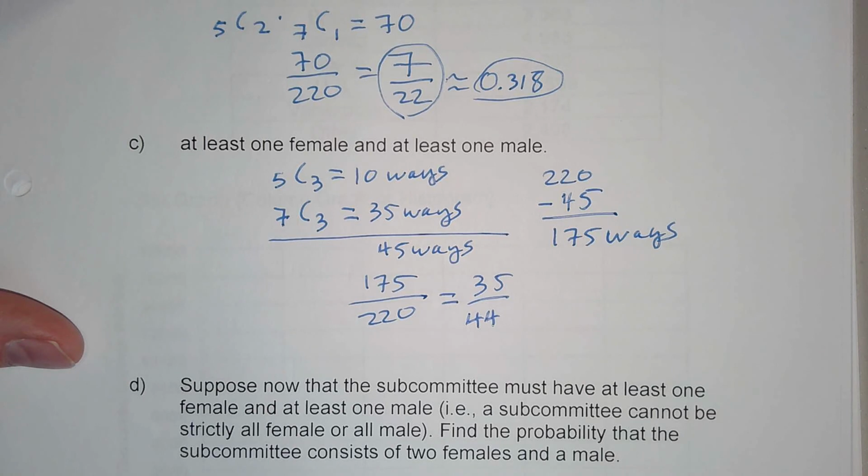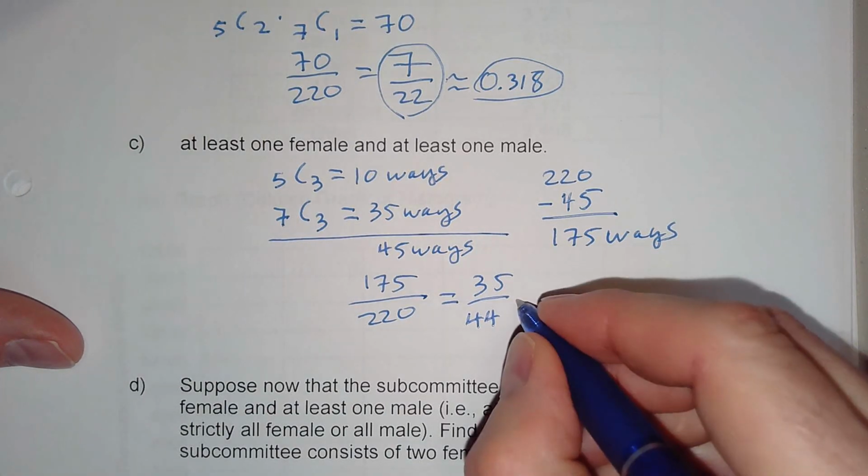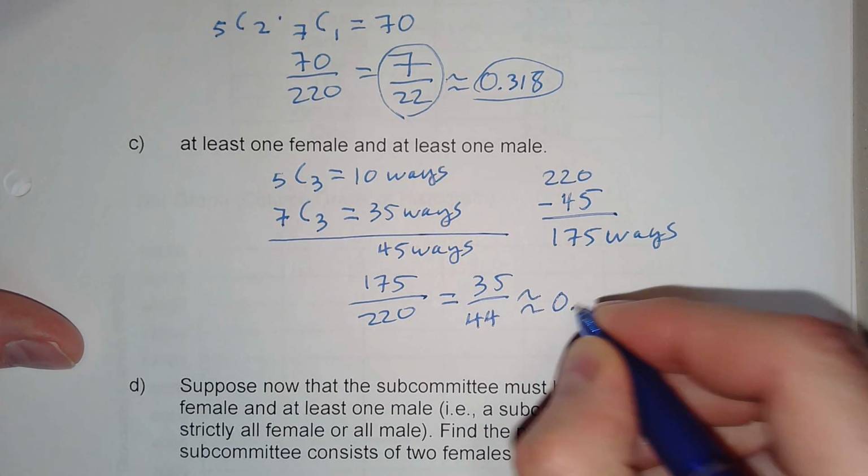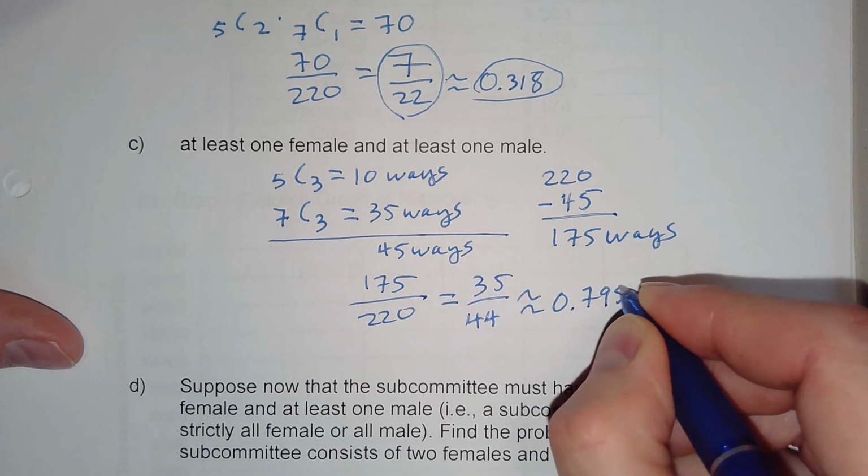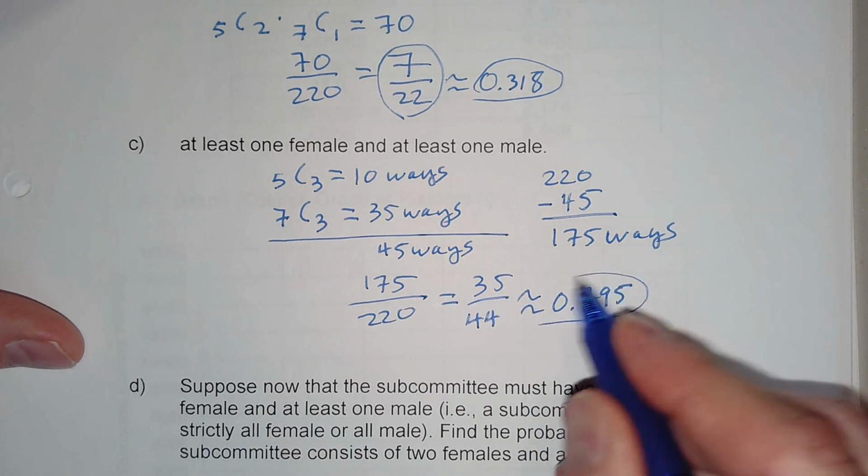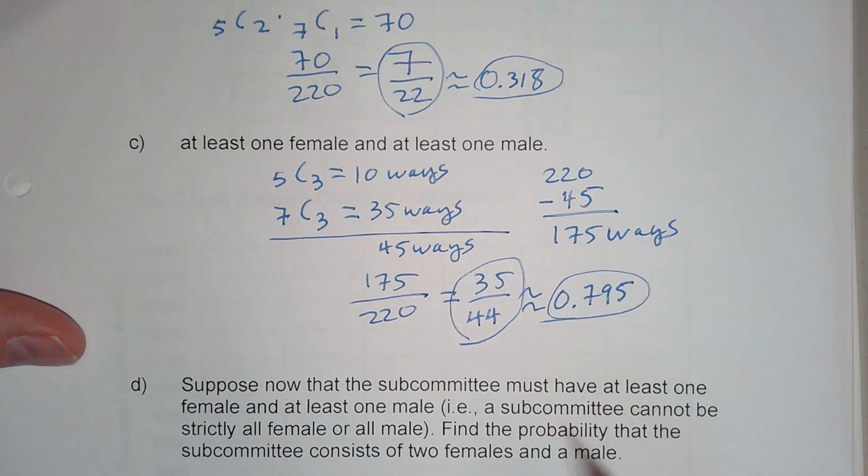And then double arrow, that would be 0.795 if we round that. So almost an 80% chance of selecting a committee that's going to have at least one female and at least one male.